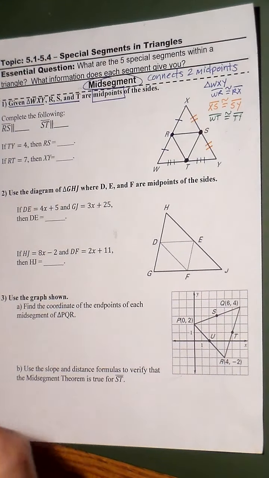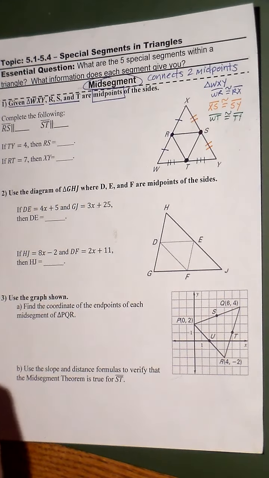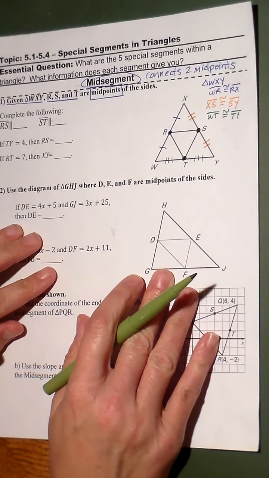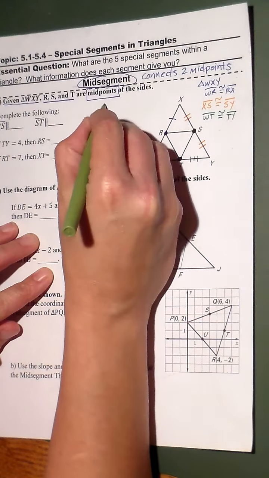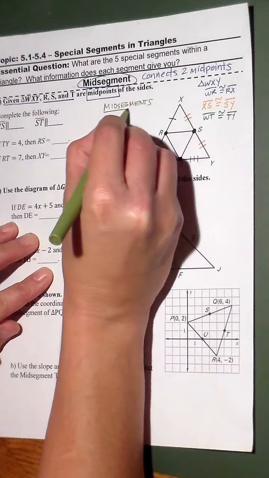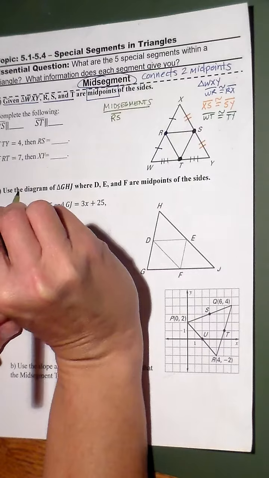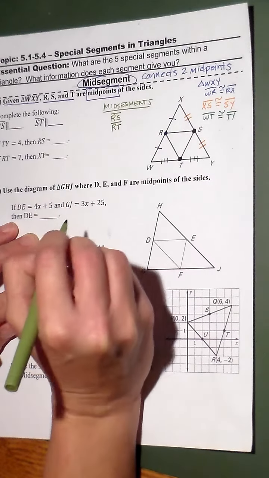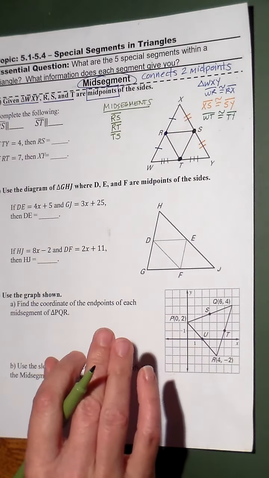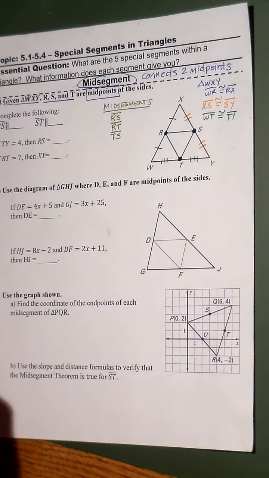So what does this do? Well, this basically creates what we call three mid-segments, okay? And I'm going to go ahead and make a list here. The mid-segments that are created are RS, RT, and TS. Those are my three mid-segments. And I know they're mid-segments because, by definition, they connect the midpoints of two of the sides.